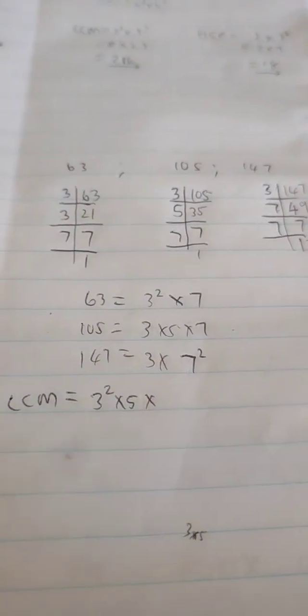So let's start with the LCM. Remember, LCM: common base with the highest exponent. So 3 is common for all. We are going to go for the base with the highest exponent. 5 is a leftover, so we multiply by 5 because it is the only one with the highest exponent as base 5. 7 is common for all, we go for the base with the highest exponent, that's 7 squared.